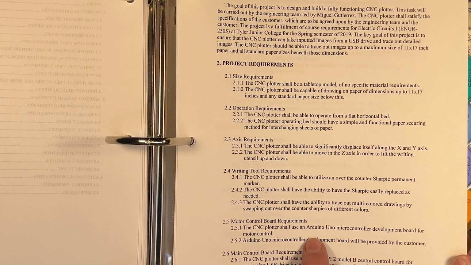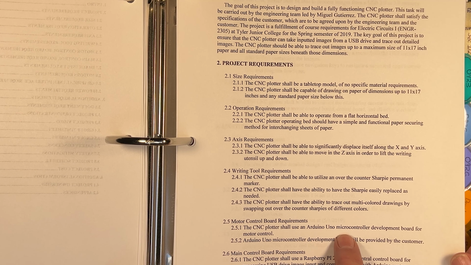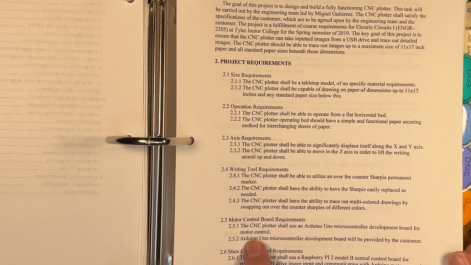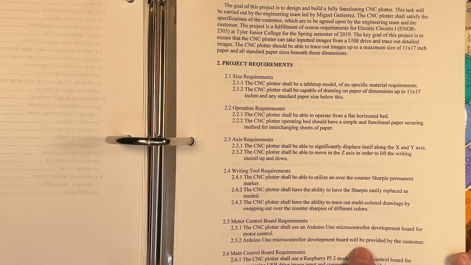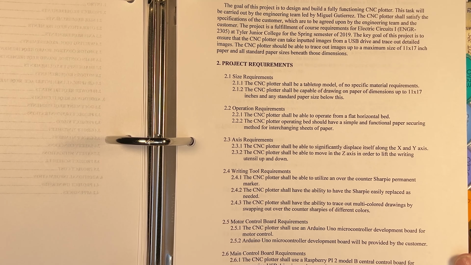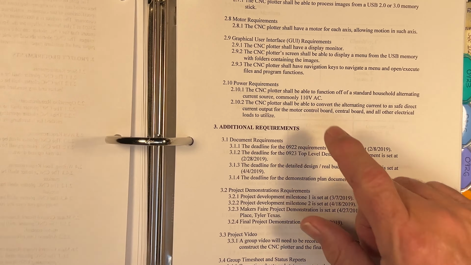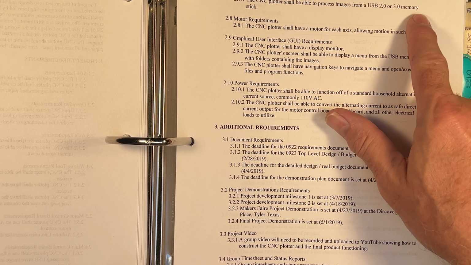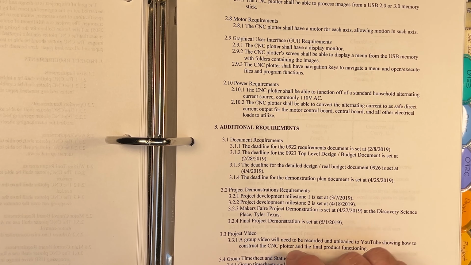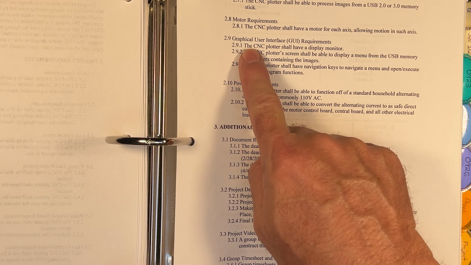Motor control requirements: it says the CNC plotter shall use an Arduino Uno microcontroller development board, and the Arduino Uno microcontroller development board will be provided by the customer. So that was me. And the main board requirements, we're going to use a Raspberry Pi, and so forth. Image input, you can use a USB 2.0 or 3.0 memory stick. The motor requirements, something about the motor.